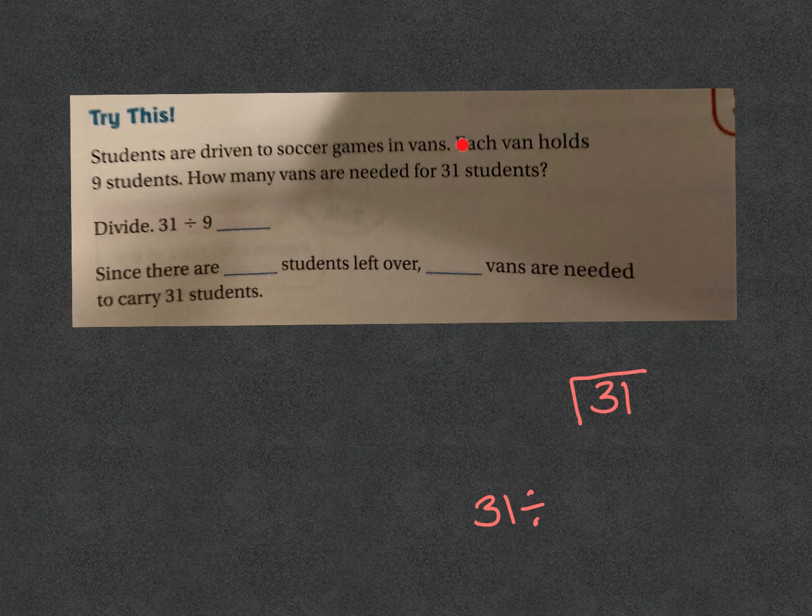And we know that each van holds 9 students, so we can split them into groups of 9, like that. Either way, that can be written. This is 31 split into 9 equal amounts. And in this algorithm here, 31 is the kids. Okay. 9 is how many in a van. We'll just put kids in a van there.